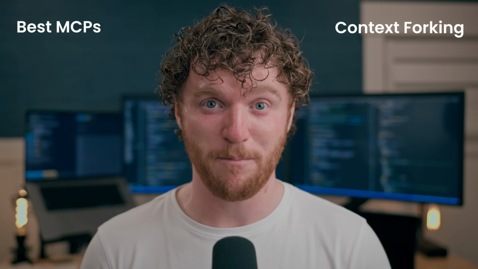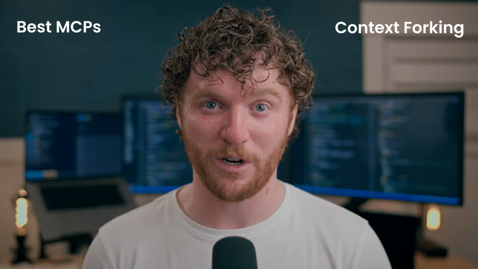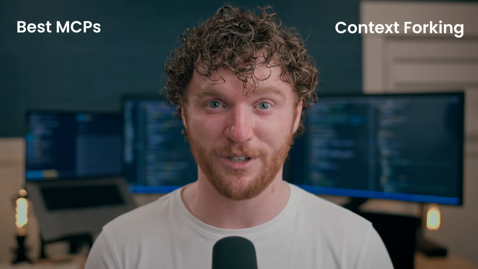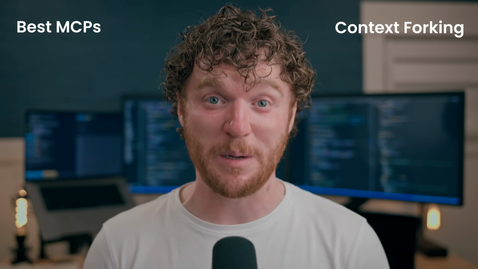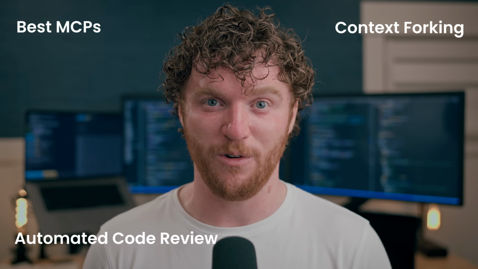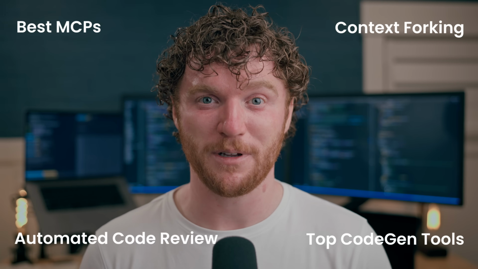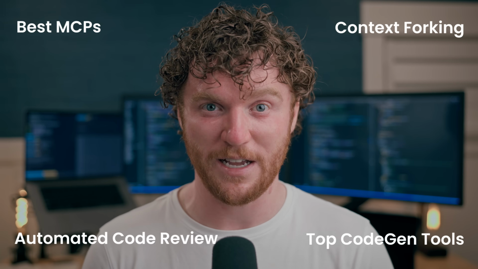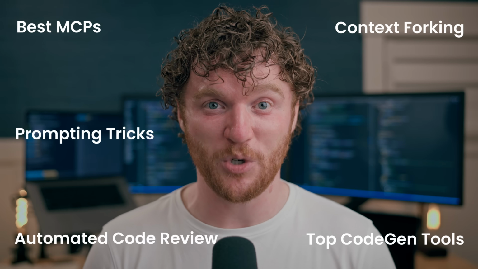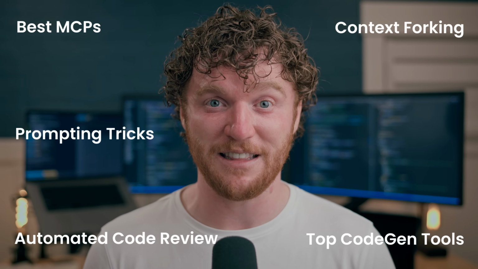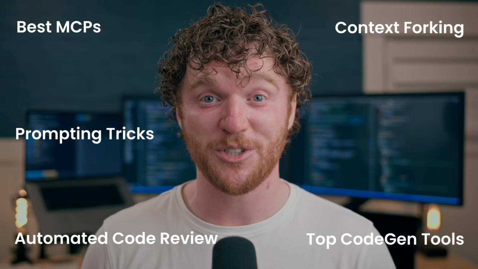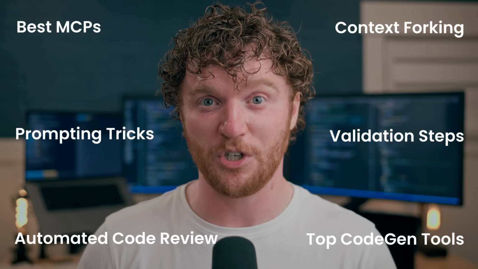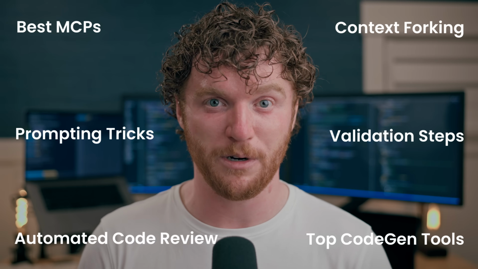We will cover a range of what we feel are the most valuable topics, including using MCPs to give eyes to Claude Code, using the double escape method and resume method in order to fork Claude Code context and spin up multiple instances. One of my favorites and extremely helpful, automated code review, a quick state of the union of the top code gen tools, including Codex and others, the My Developer prompting trick that Galen demos towards the end of the talk. That was actually one of my biggest takeaways. How we structure validation steps to ensure Claude knows what is good and what is bad output, and many others.